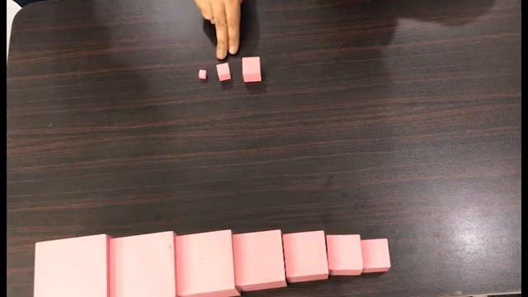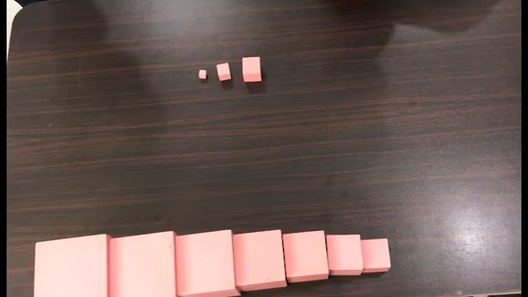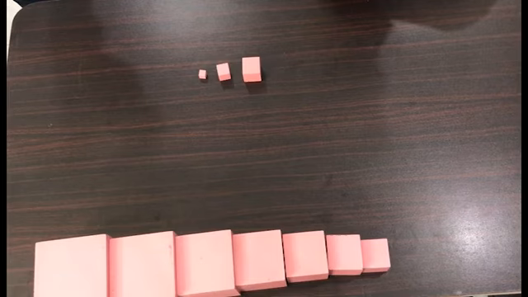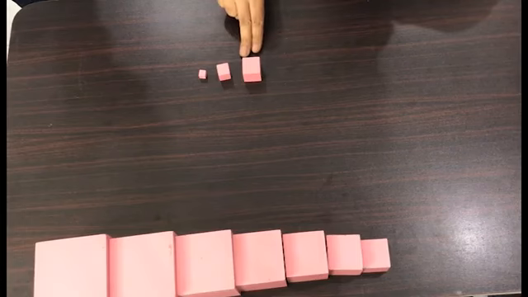Both of these are smaller than this one. You can also say that. Then I can move on to the second period, asking the child the same question. Can you please show me the cube which is just a little bit smaller than this one? Can you please show me the cube which is smaller or just a little bit smaller or slightly smaller than this one? To extend further, I can add more cubes.